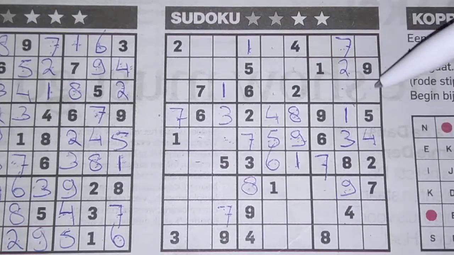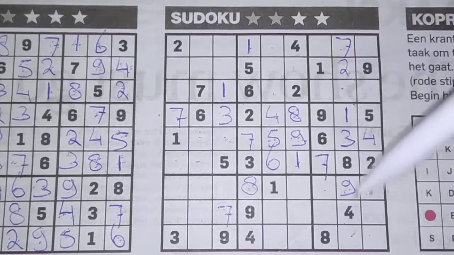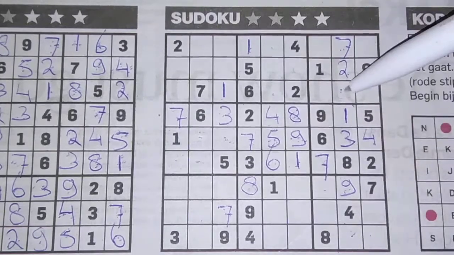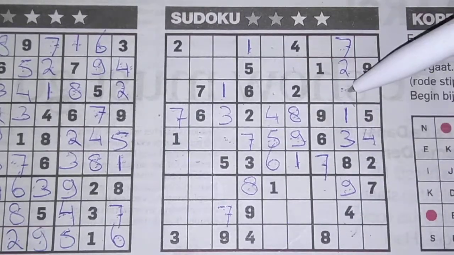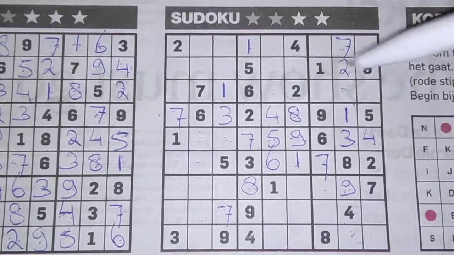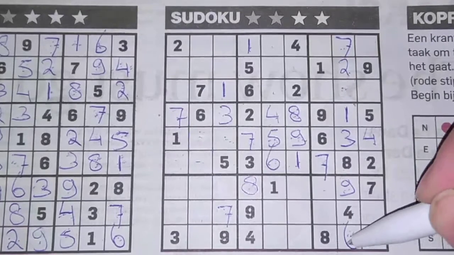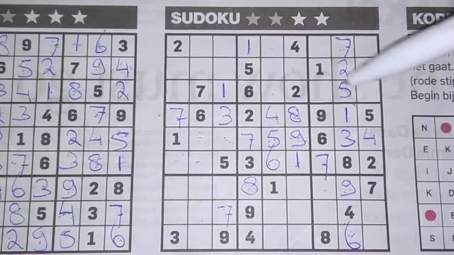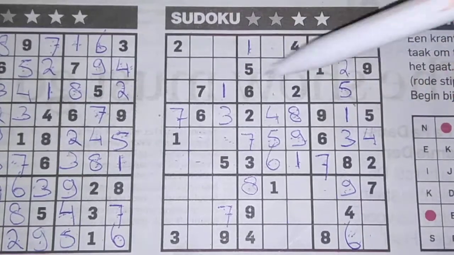Can I fill these 2 numbers in this column? 1, 2, 3, 4. The 5 is missing, and the 6 is missing. We have a 6 here, so no 6 there. 6 should be here, and the 5 goes there. 5 in the third row, 5 in the second row.